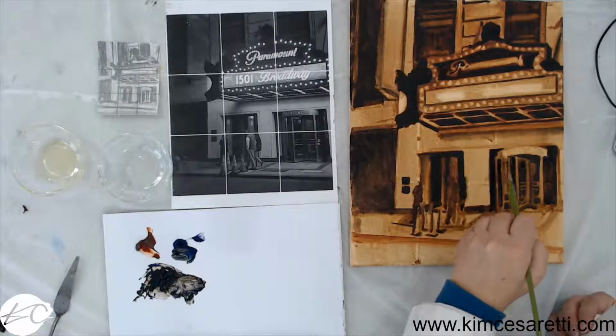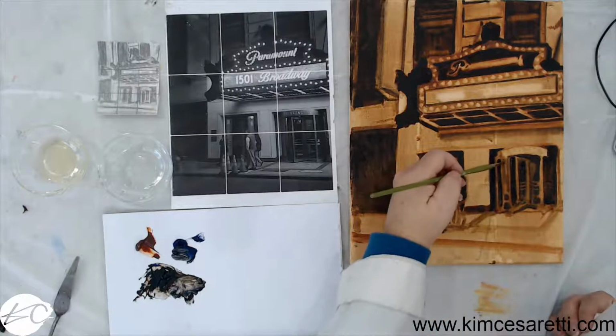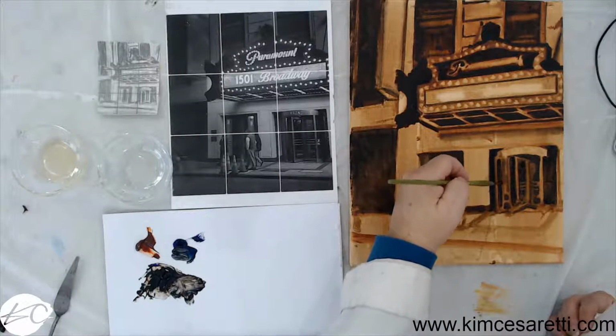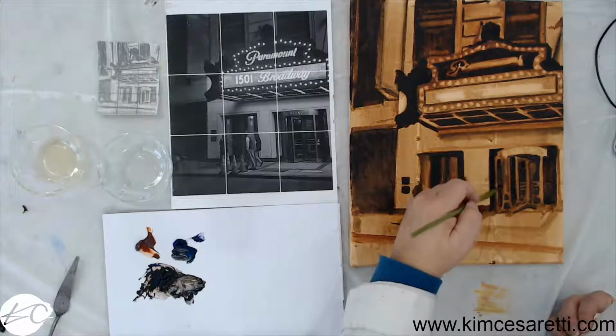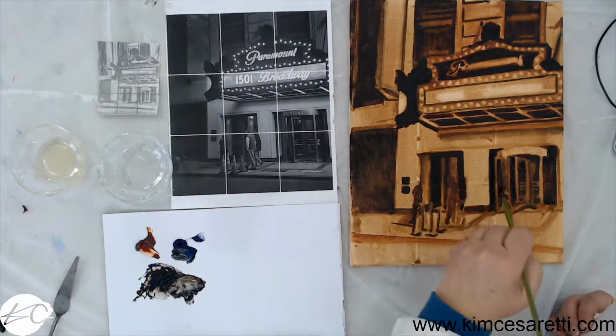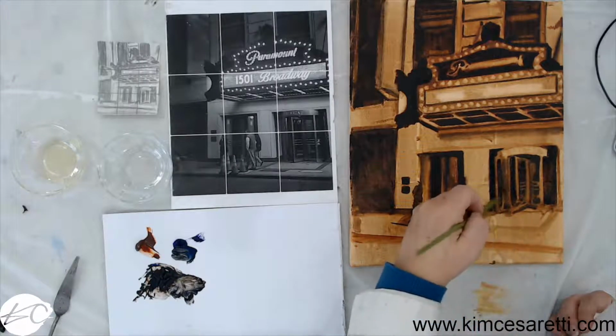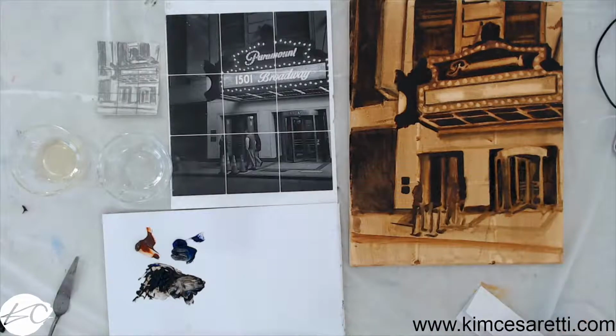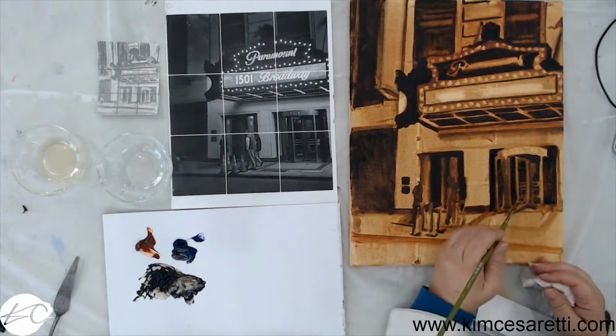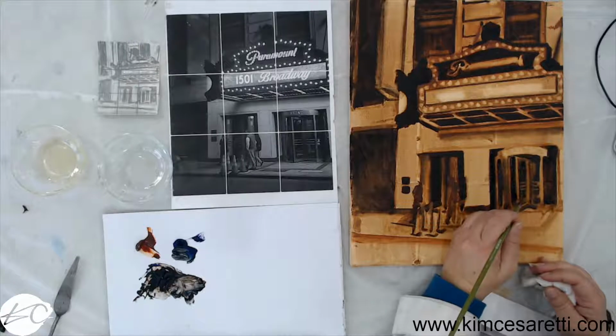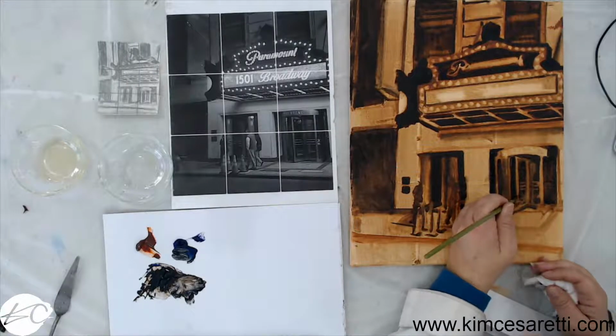Here, I'm going to scumble in some of it, somewhat of a shadow in here. This is darker in value over here. That side, sure. I still want to wipe out something. Let's see. Oh, I need to wipe out over here.